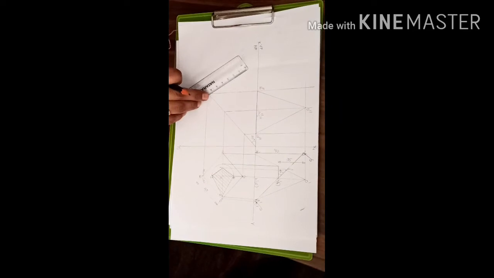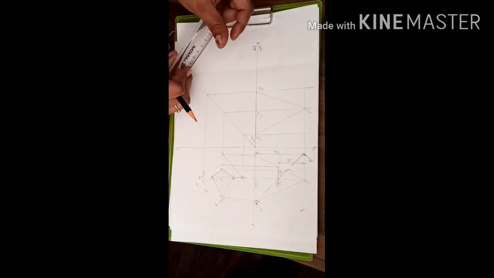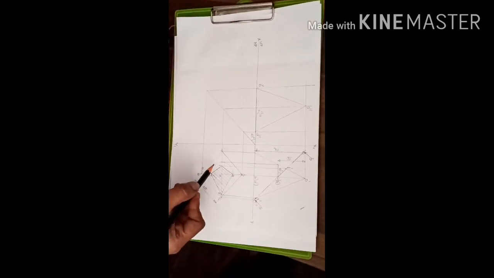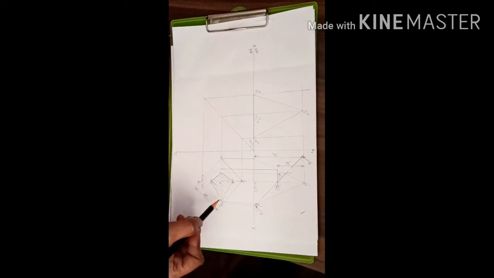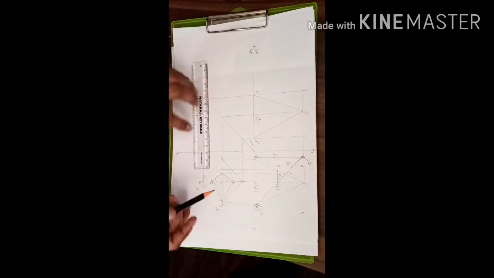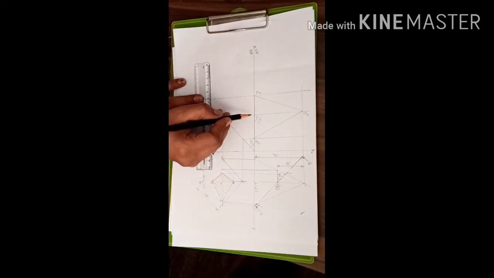Now the second part of the problem: we have to find the sectional side view. To find it, draw projection lines from these points 1, 2, 3 and 4. Since 1 is on this line, I have to trace where my point 1 will come.